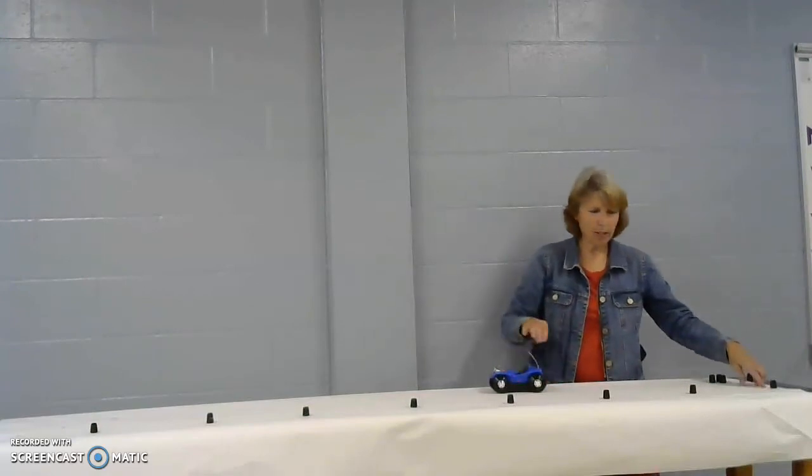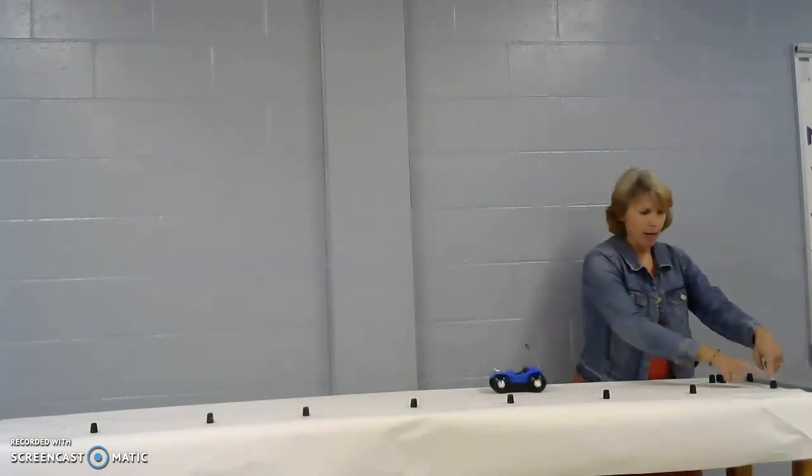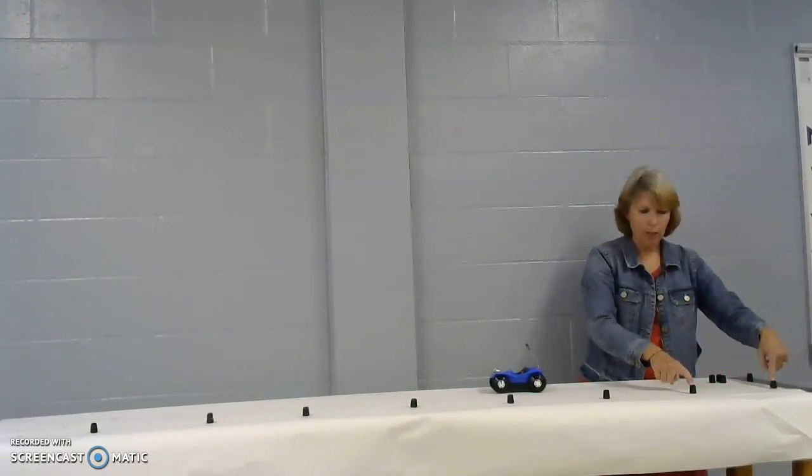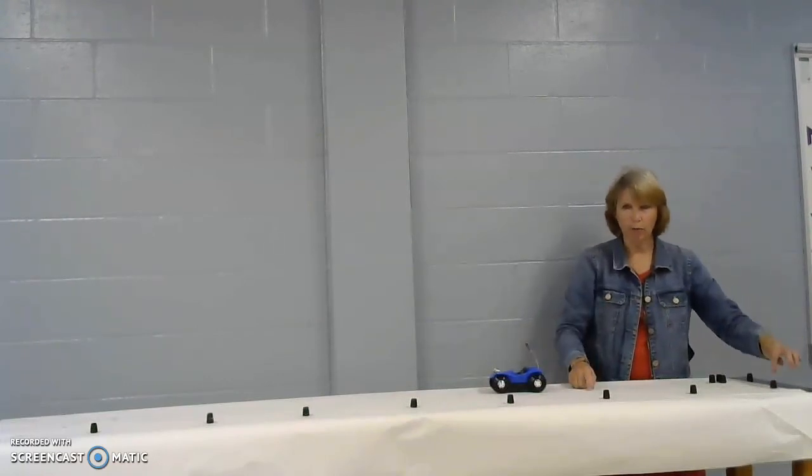We could do a distance versus time graph on here if we always said this was our origin, and then measure the distance to this marker, the next one to the next marker, and the next one, and we're always measuring from the origin. If we were to graph this, we would get a graph that is linear, and it would be going through the origin with our example shown here.